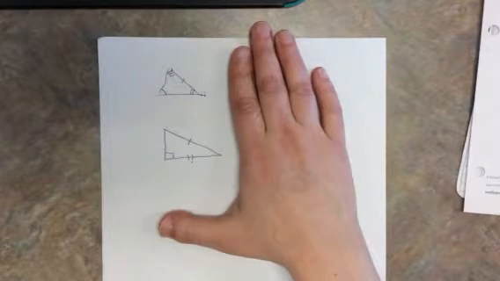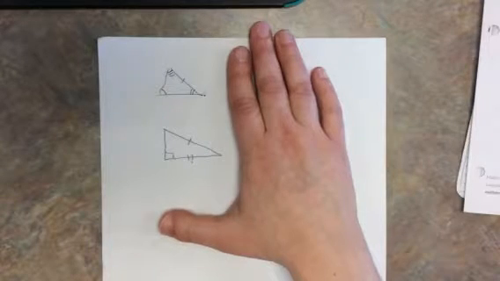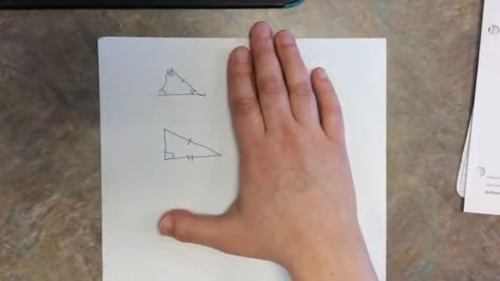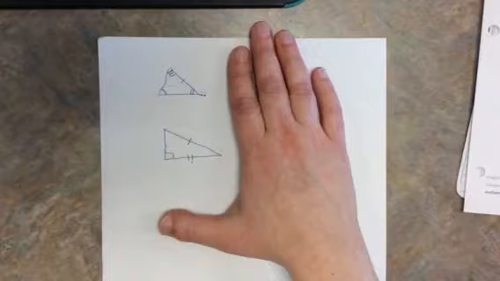Yesha? What things do you guys know how to do with right triangles? Yeah, I don't know if you guys heard Noah in the back. She's saying Pythagorean theorem. What would Pythagorean theorem help me do?